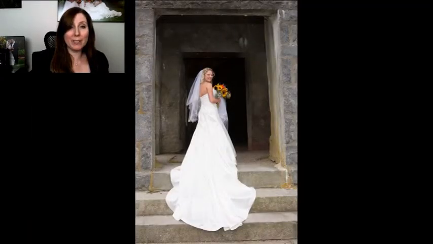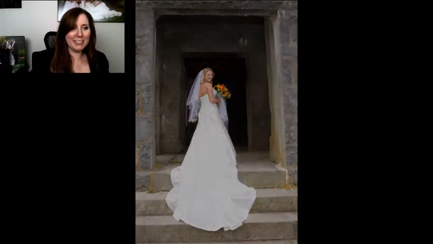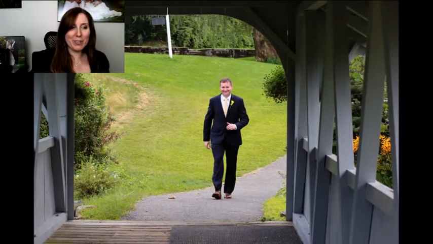Door frames are great to use. So here we're using the stone building and the stairs, so it creates a nice rectangle around this awesome bride. But we can't leave out the groom. So here's the groom heading toward his bride.